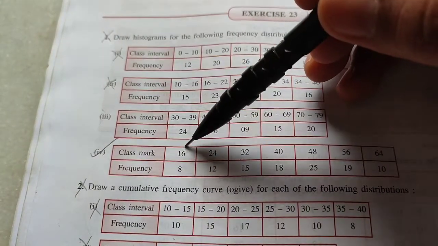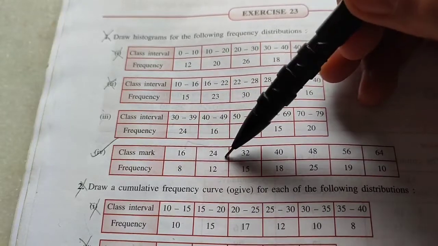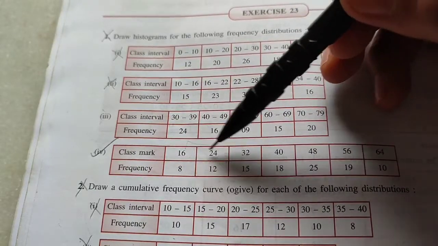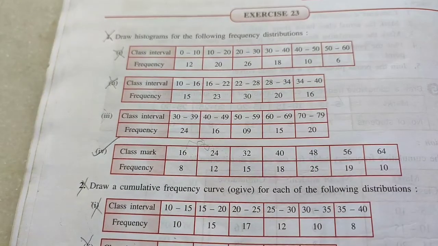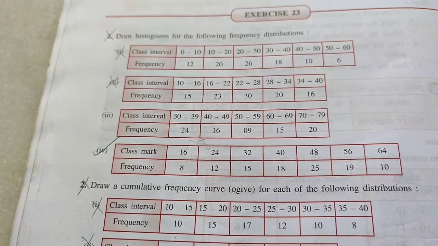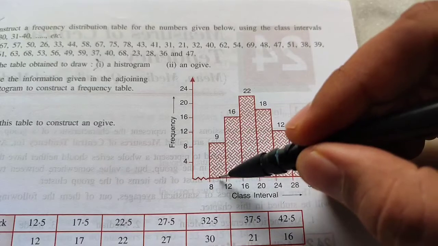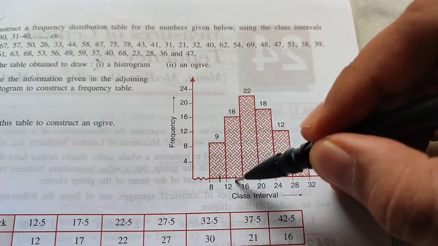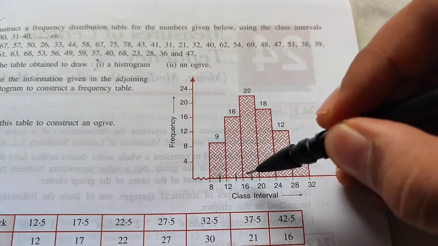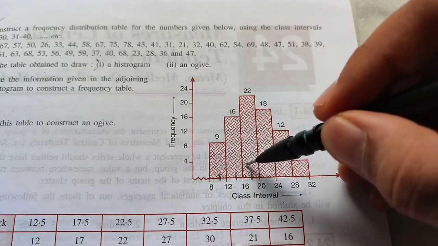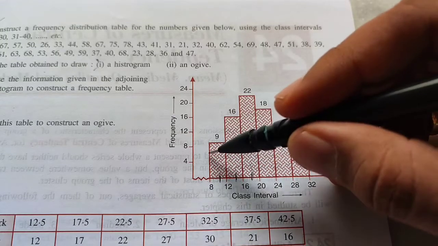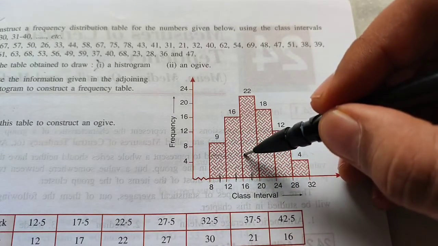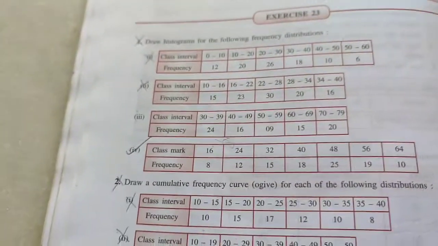Again, look at the interval between two class marks. 16 to 24, the gap is of 8. Remember, this gap would be the width of each class interval. For example, here, when I said that the class mark is 10 and 14 and 18, what is the gap between two class marks? 4. Which is exactly equal to the width of each building. So that's a big hint for us.